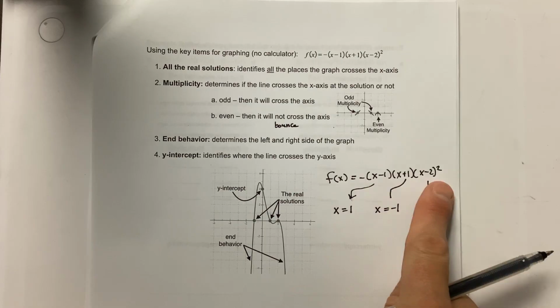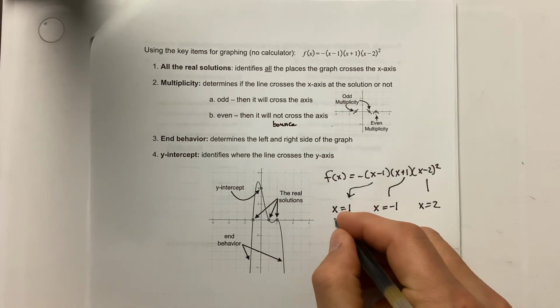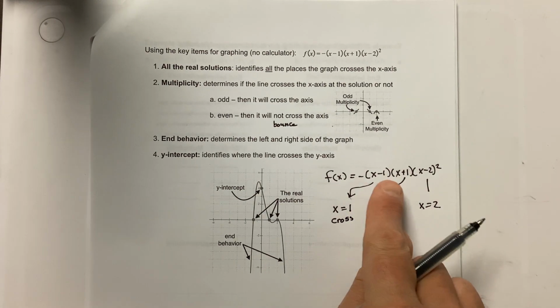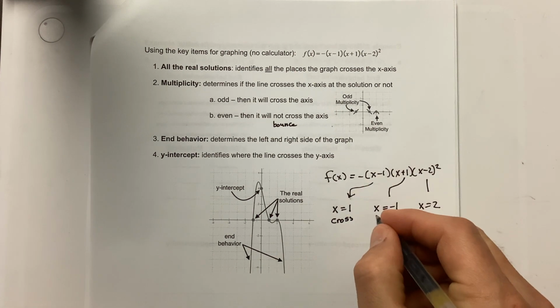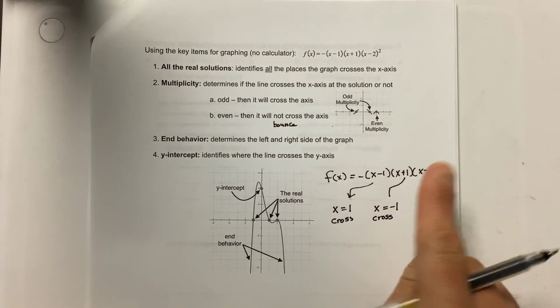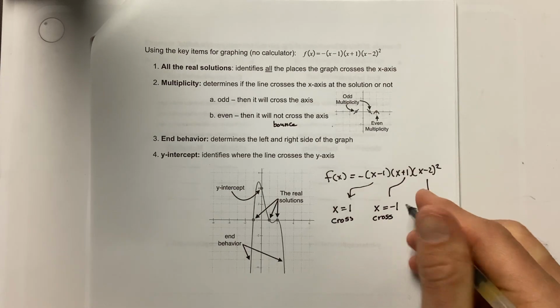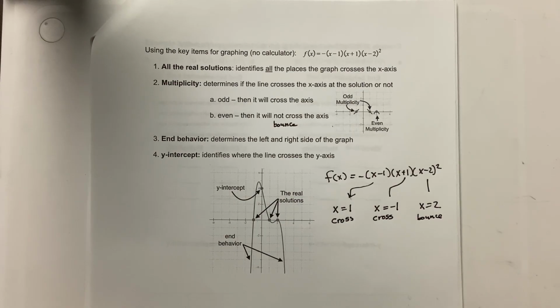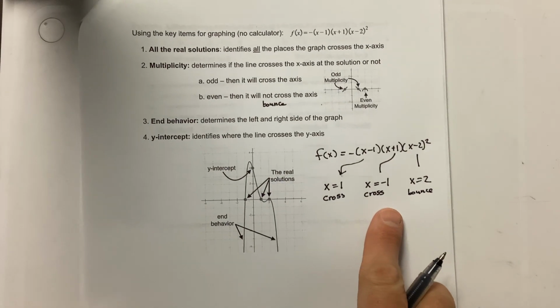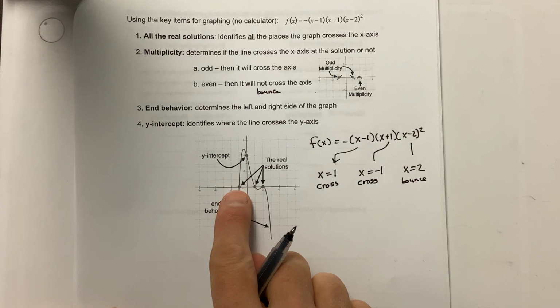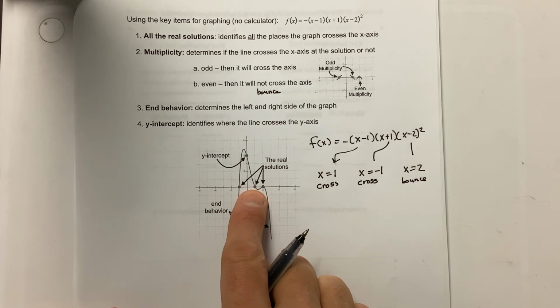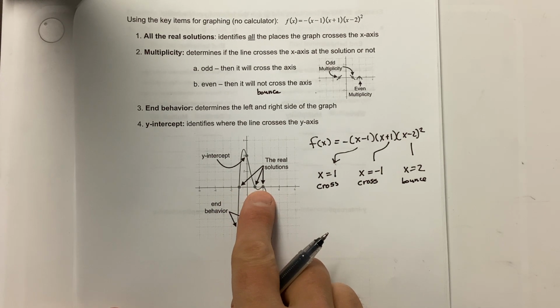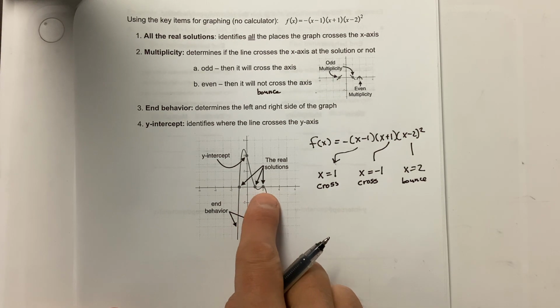So if you look at my example here, this one's going to cross because it has a multiplicity of 1. This one is going to cross because it has a multiplicity of 1. And this one's going to bounce because it has a multiplicity of 2. So if we go to the actual graph right here, notice that negative 1 crosses and 1 crosses, but 2 bounces. It goes whoop and back down. It was on the bottom, hits it, goes back down. Cross, cross, bounce.